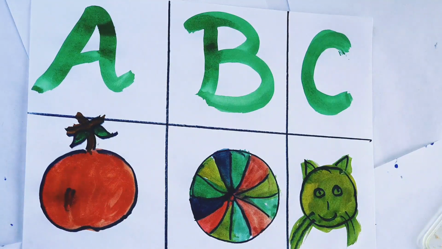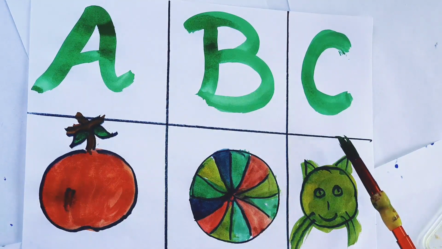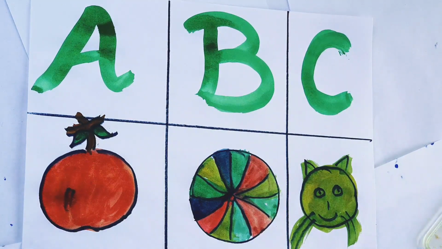So kids, what we learned today? A. A for apple. Apple is red color. B. B for ball. C. C for cat. A for apple. B for ball. C for cat.